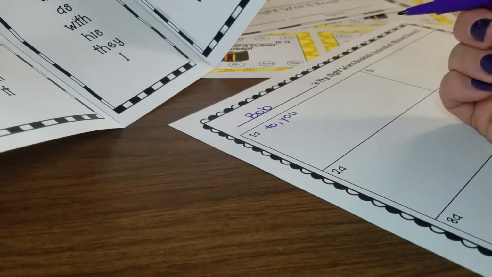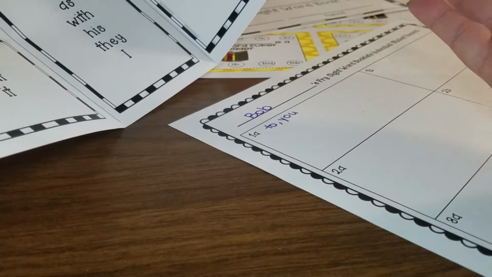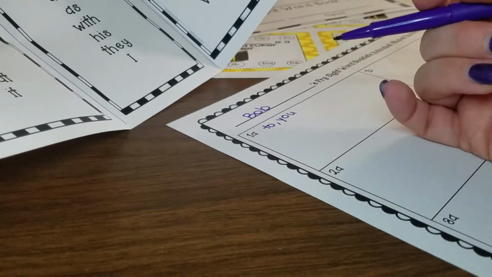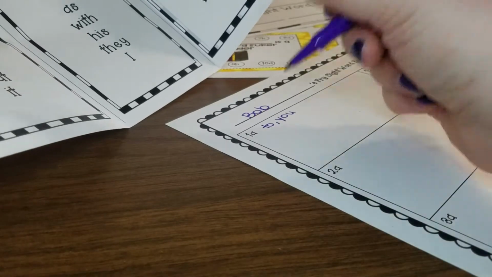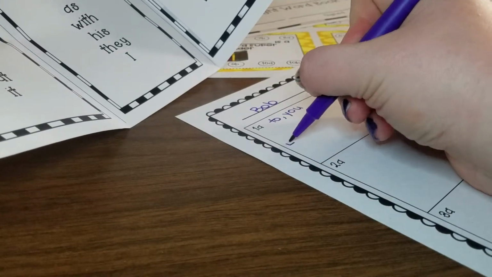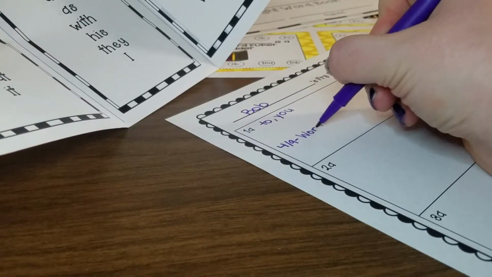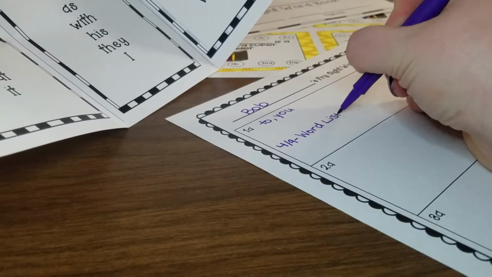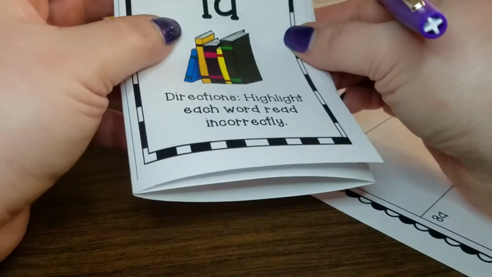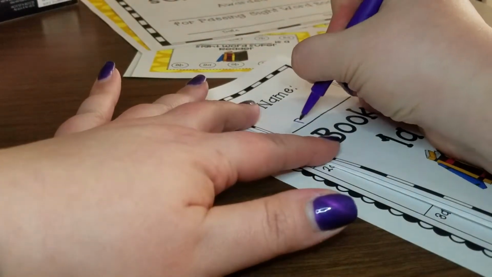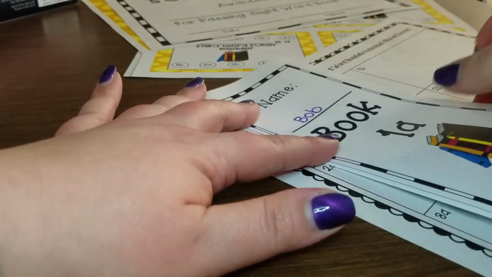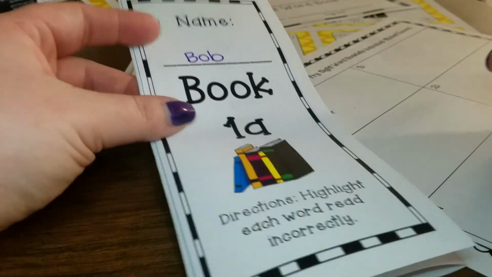And then as part of my data, I might want to keep track of some different resources that I give him, tools I give him. So I might say that I gave him a word list to take home. And that would be this whole booklet. We'll put Bob's name on it here so we know it's his book. So that could be something I do.